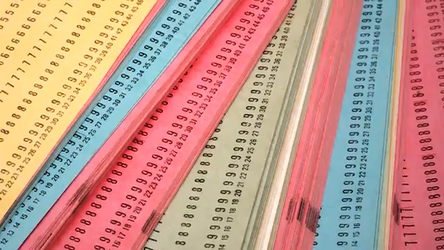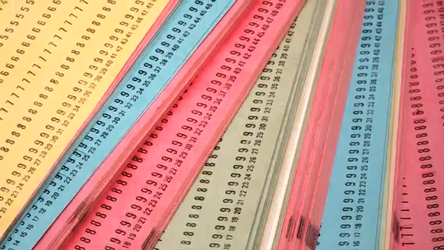Then the industry started refining the punch cards a little more. If there was a hole, the computer would read 1. If there wasn't a hole, it would read 0. Then, by just translating the combination of zeros and ones, a computer could calculate any possible amount of numbers.